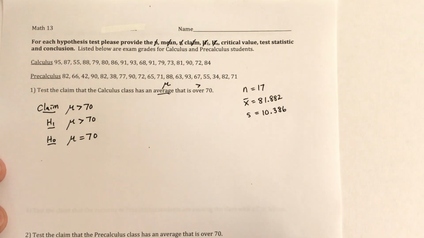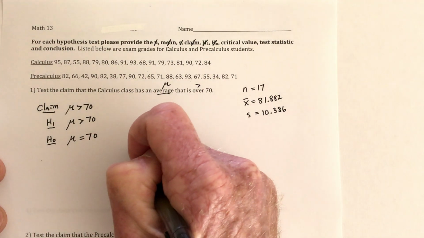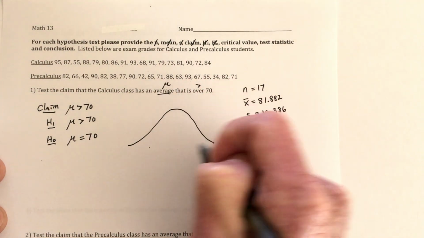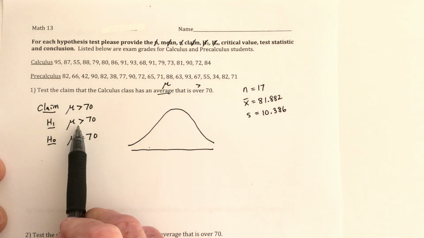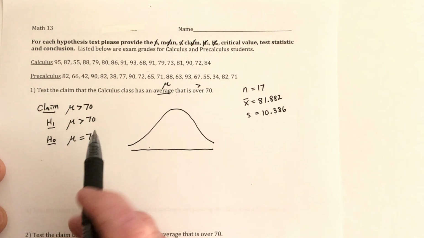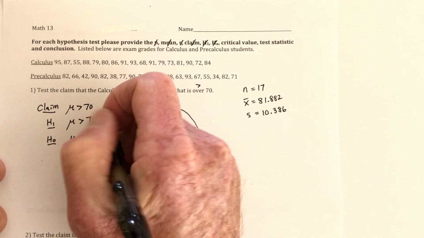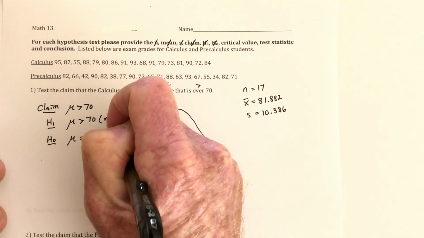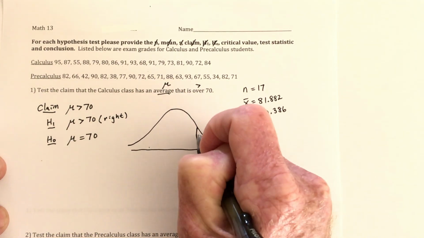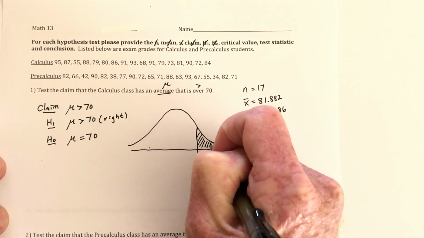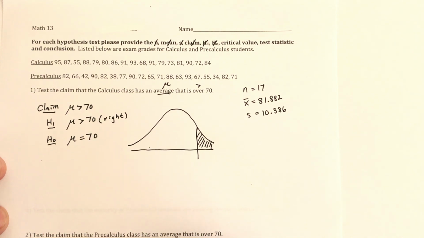Next, the critical value. So this is based on a t-distribution, which is a normal distribution. And when you look at H1, it tells you how to shade the graph. Since this arrow is pointing to the right, it's going to be a right-tailed test. So there's only one shaded part over here, known as the right tail.